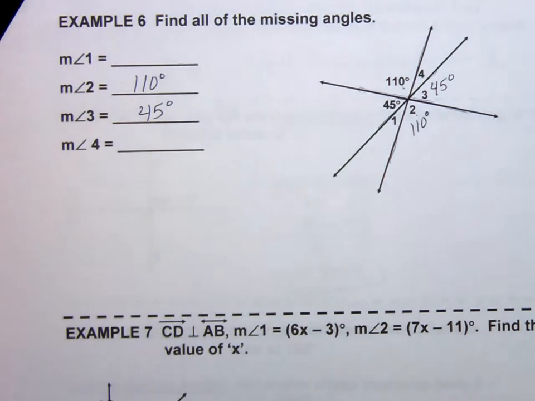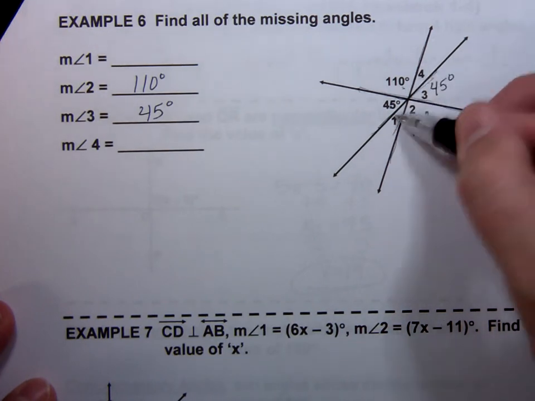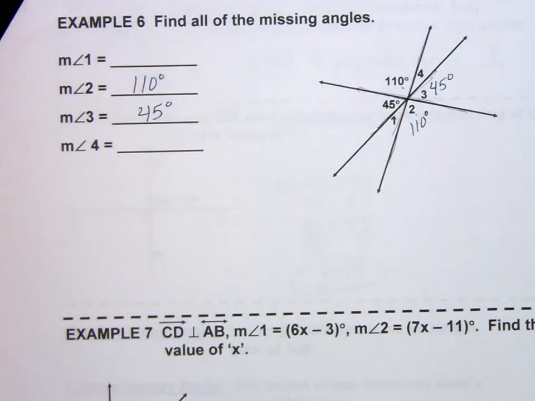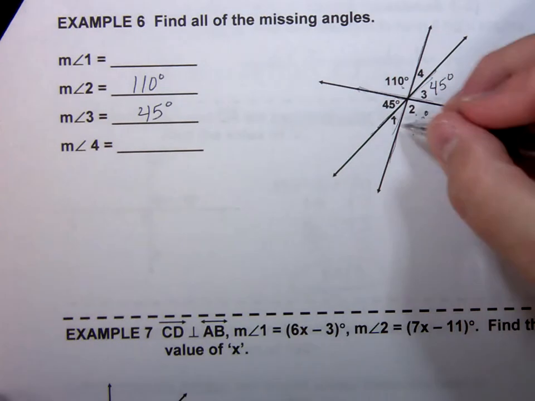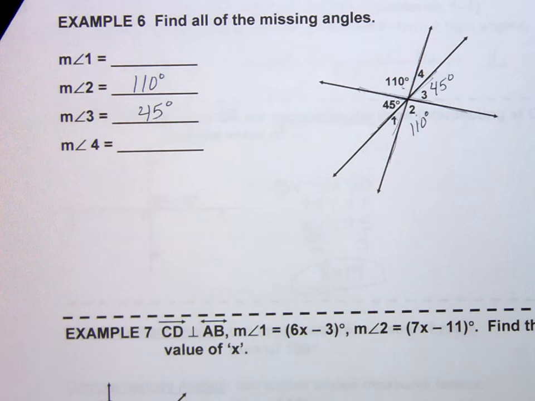Now you have a few different ways you can go about finding angle 1 and angle 4, but notice angle 1 and angle 4 are right across from each other, created by the same two lines. Those are vertical angles. So as soon as I find one of them, I'll know exactly what the other one is, because angle 1 and angle 4 are going to be congruent to each other. Now how do I find what one of them is?